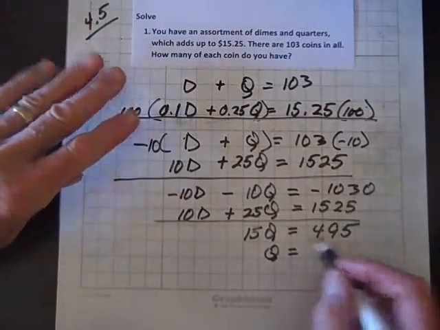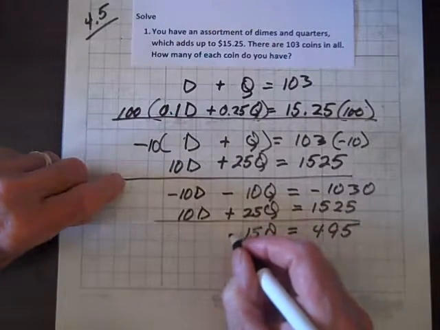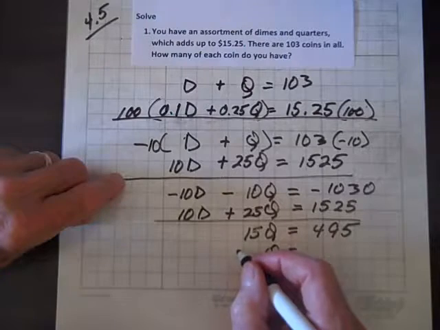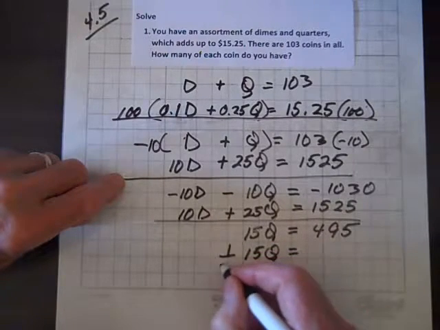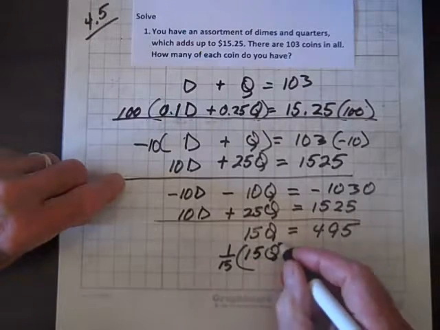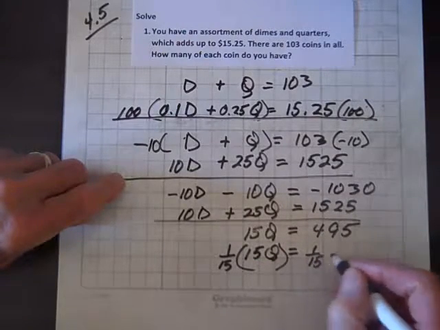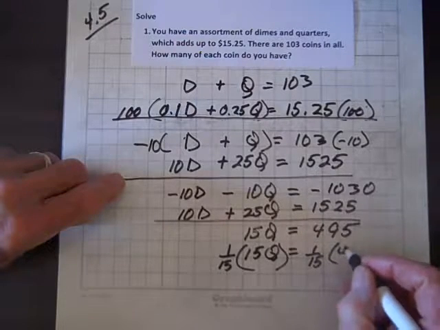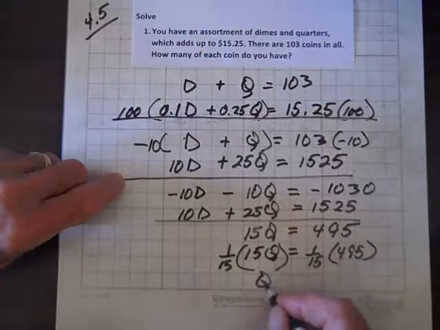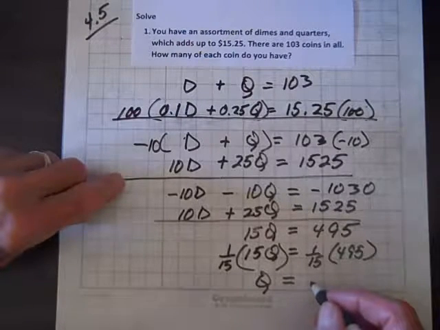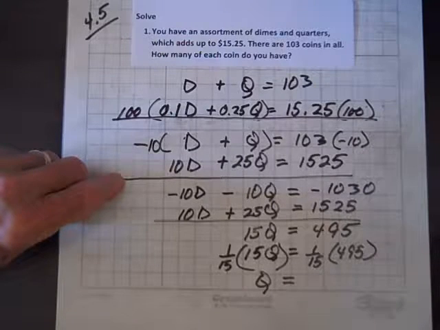Divide both sides by 15, or multiply both sides by the reciprocal of 15, so I better show that. 1 over 15 times 495, and we're going to get Q equal to 33.